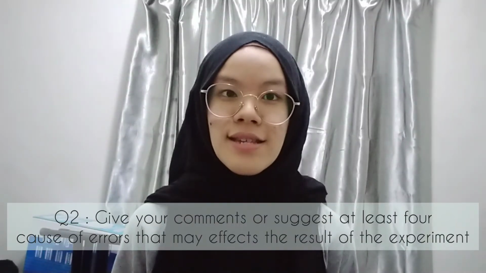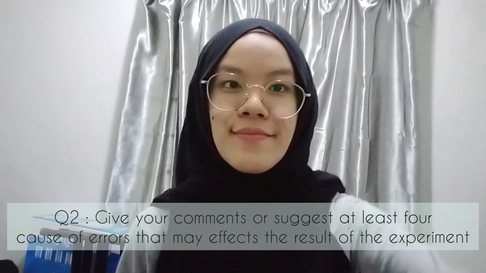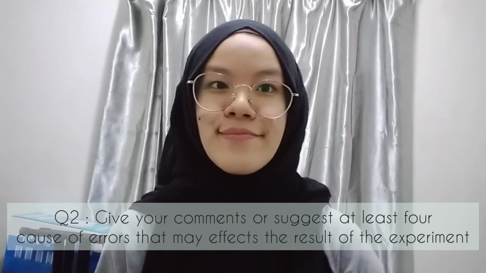Give your comments or suggest at least 4 causes of errors that may affect the results of the experiment. Firstly, the parallax error in reading measurements. The positions of eyes are maybe not really perpendicular to the positions of the scale reading of the measuring tape. Secondly, the wig hangers are not connected tightly with the strings, causing the wig hangers to not be in equal positions. Next, the shafts are not adjusted properly under the desired position, making the strings not in tangential positions. Lastly, the ruler is not in a vertical straight position when measuring the distance from the floor level, causing the measurements to be incorrect.